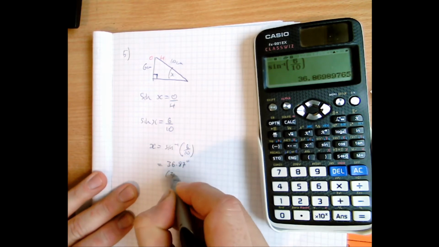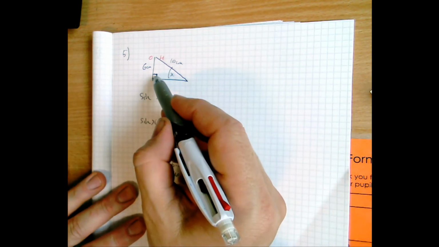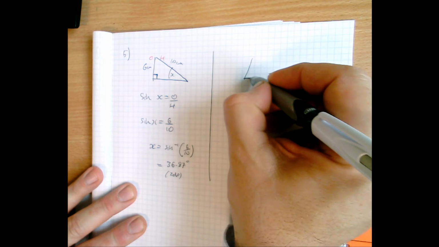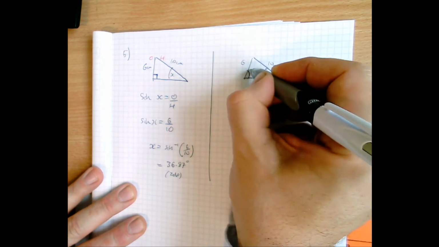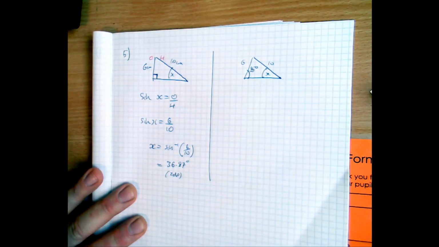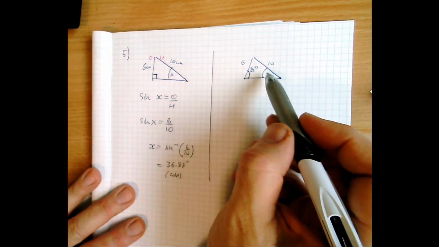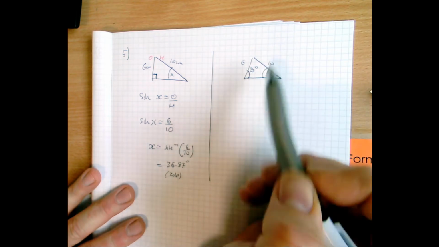to 2dp. In actual fact, this angle is not 90 degrees. This angle is actually 85 degrees. Now I can't use SOHCAHTOA because that only works for right angled triangles. Now I've got to use a sine rule. That's easy enough because I've got angle, opposite side, angle, opposite side.